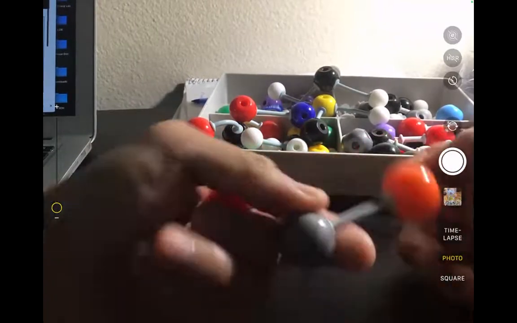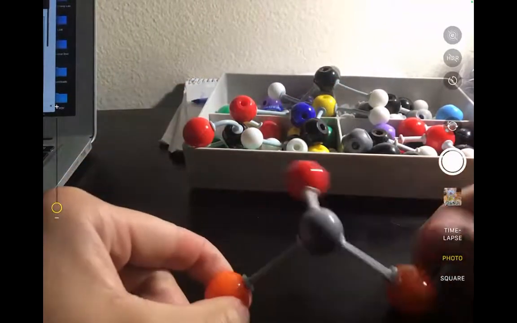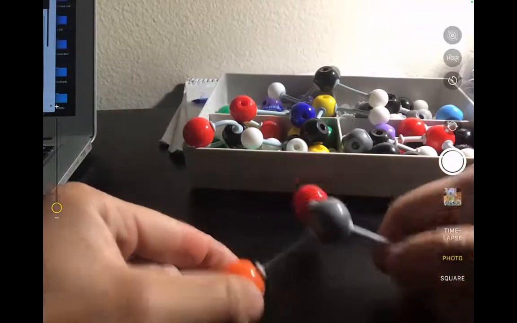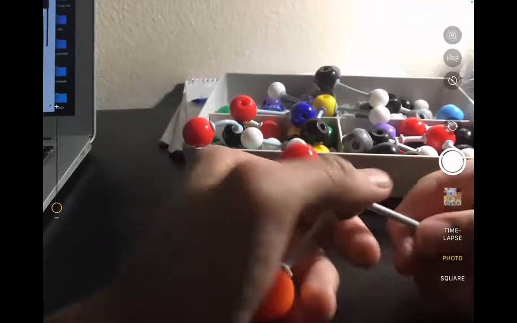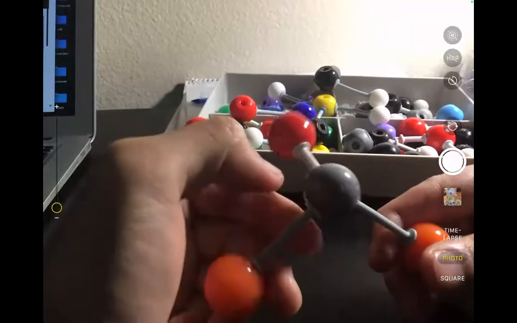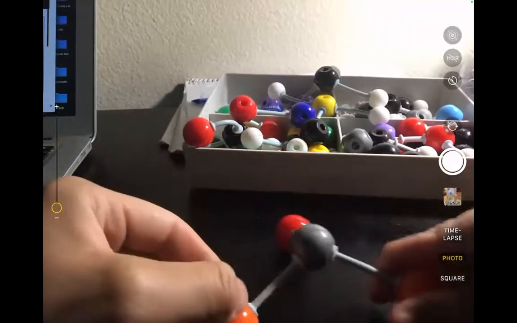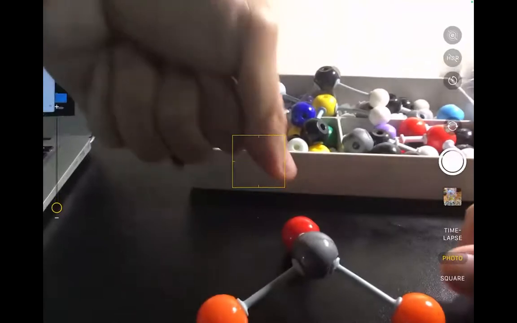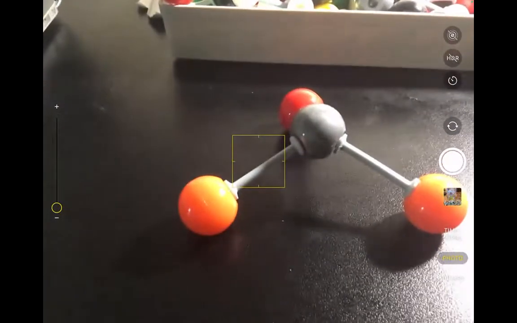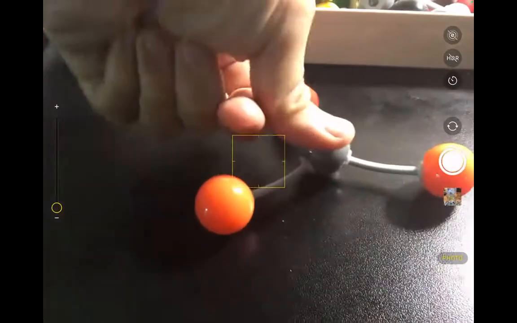Okay. So this is going to be carbonate. It's supposed to be trigonal planar. There is no trigonal planar in your atomic model, unfortunately. And so to mimic trigonal planar, what we're going to do is push the central atom down so that it's flat. Okay.